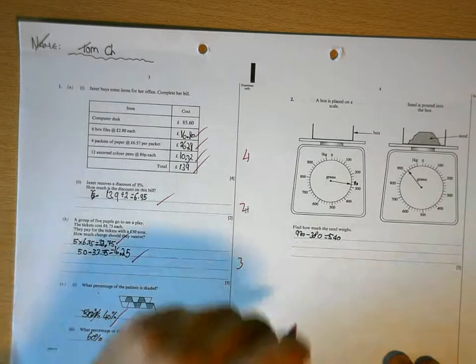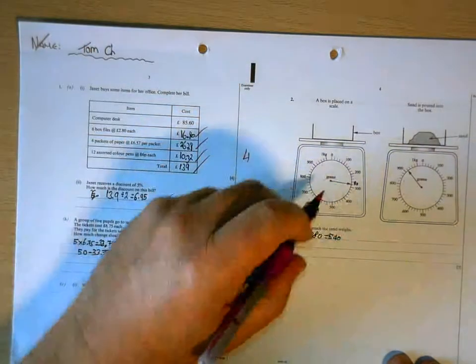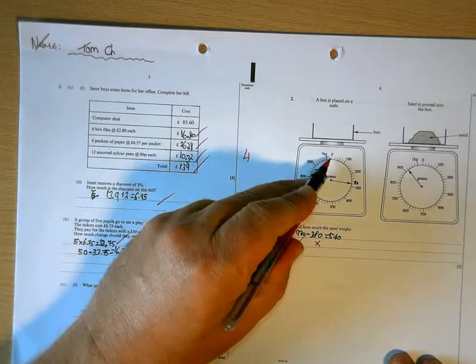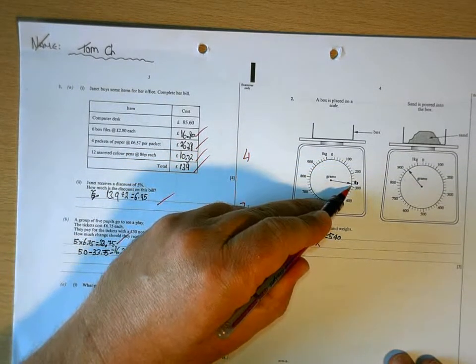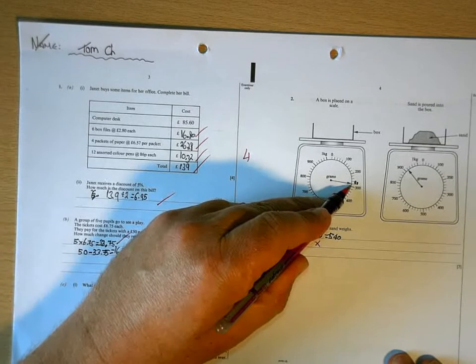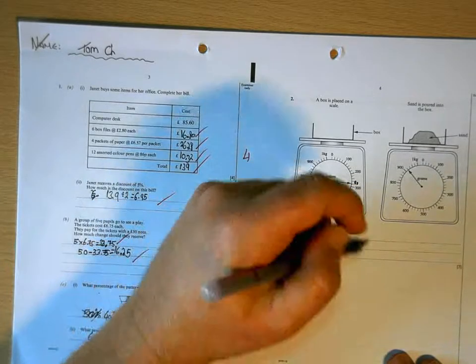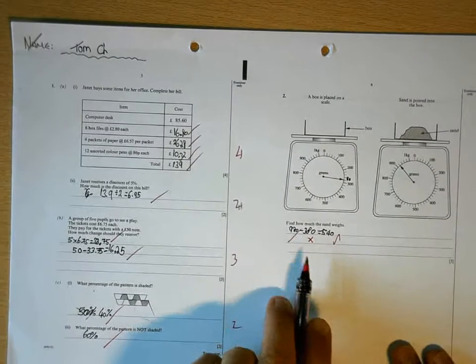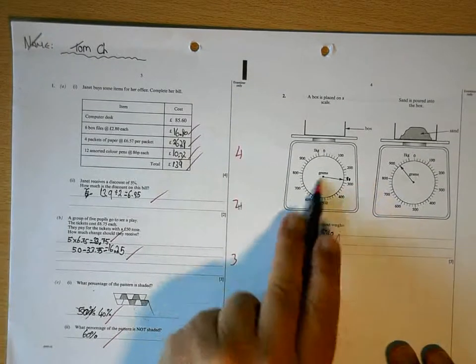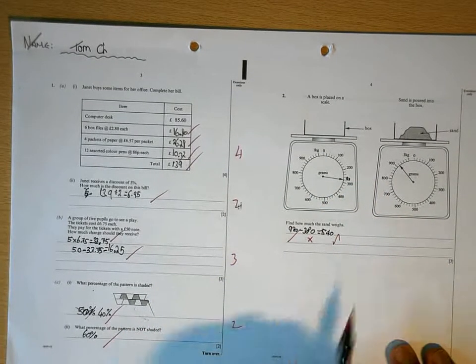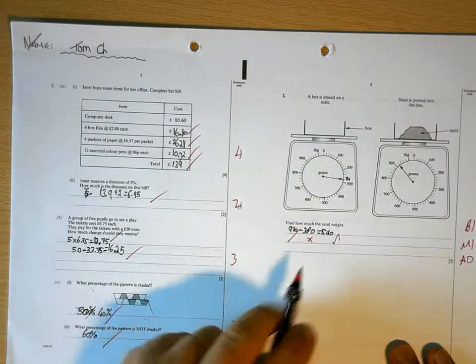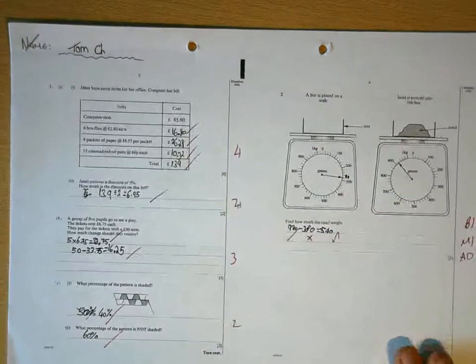920 is correct. 380 isn't. Take a look at what we're doing on this scale here. The 0 is up there, so that is less than 300. It's 280. You've then correctly done a subtraction. Okay, so out of the 3 marks, you've shown me enough there to earn 2 marks. The right method. Unfortunately, one of your readings is wrong.